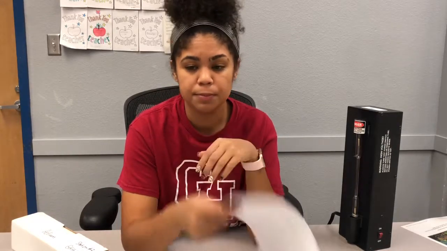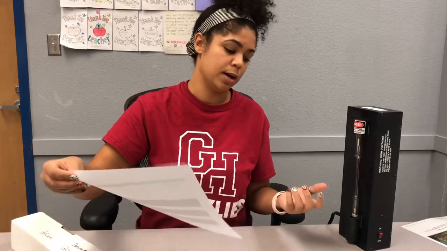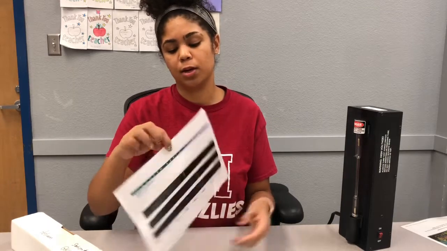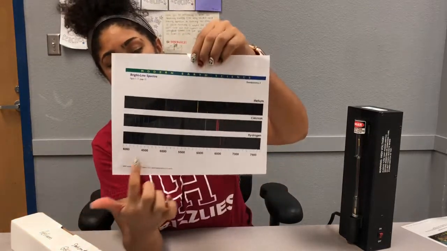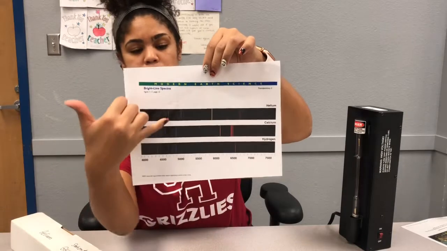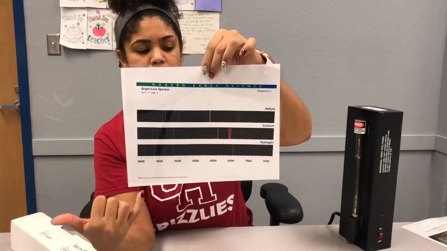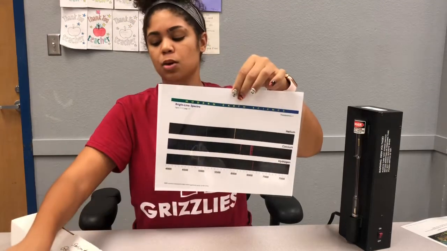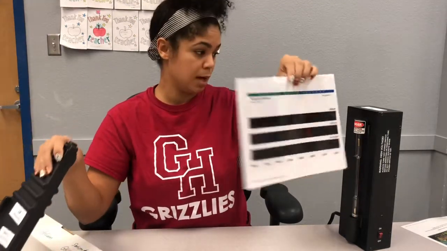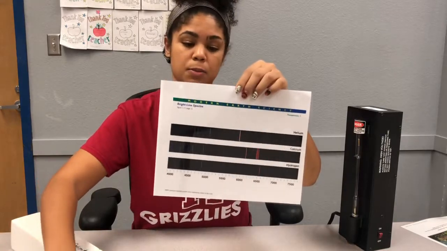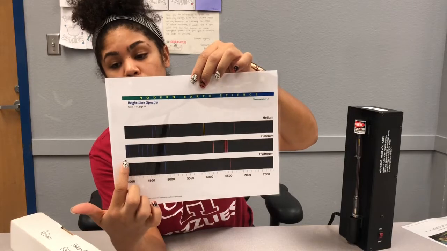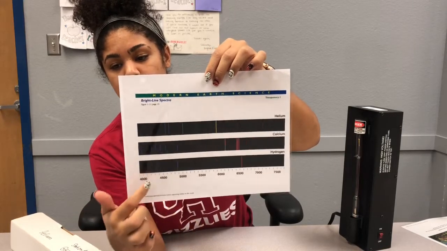Emission spectrum is produced by a hot gas, where absorption is a cool gas, and what it produces instead is a black background with different colored lines. So here's hydrogen and helium. This is what I would see with my spectroscope if I were to look at the bulb. We would get a black background with different colored lines.